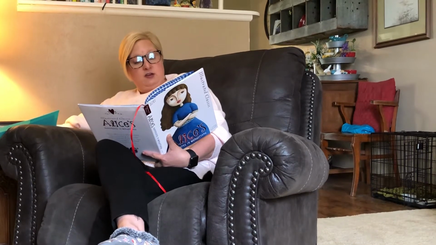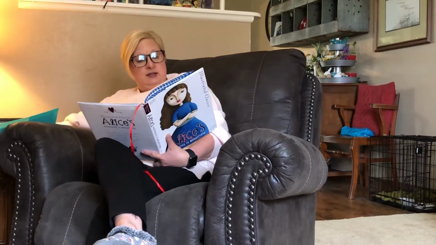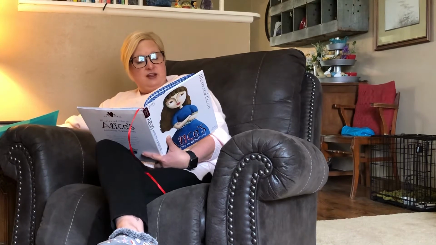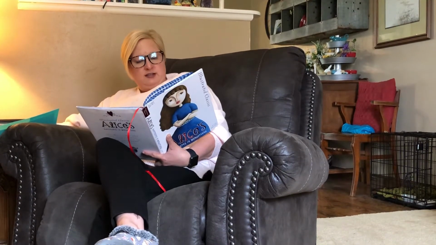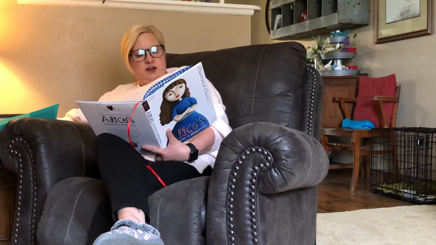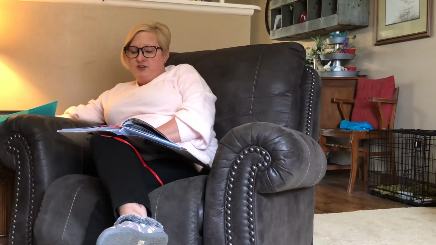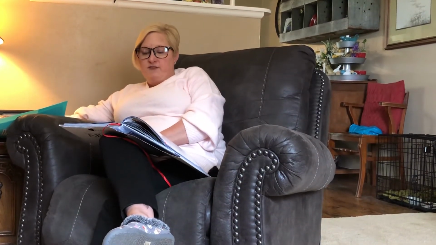"What a pity it wouldn't stay," sighed the Lory as soon as it was quite out of sight. And an old crab took the opportunity of saying to her daughter, "Ah, my dear, let this be a lesson to you to never lose your temper." "Hold your tongue, Ma," said the young crab a little snappishly. "You're enough to try the patience of an oyster." "I wish I had our Dinah here, I know I do," said Alice aloud, addressing no one in particular. "She'd soon fetch it back." "And who is Dinah, if I might venture to ask the question?" asked the Lory. Alice replied eagerly, for she was always ready to talk about her pet. "Dinah's our cat, and she's such a capital one for catching mice you can't think. Oh, and I wish you could see her after the birds. Why, she'll eat a little bird as soon as look at it."